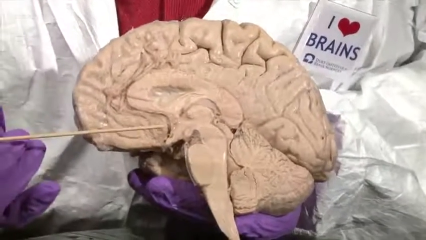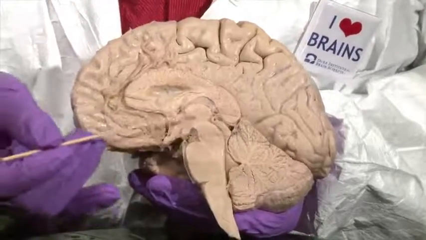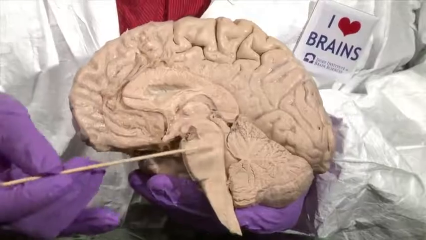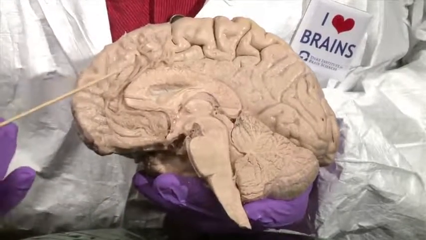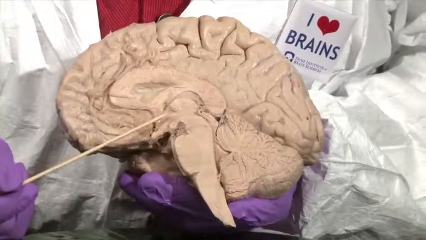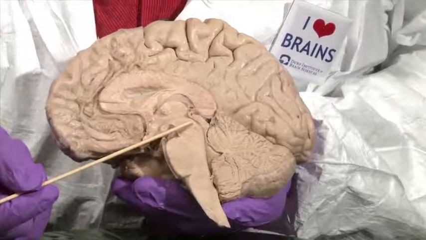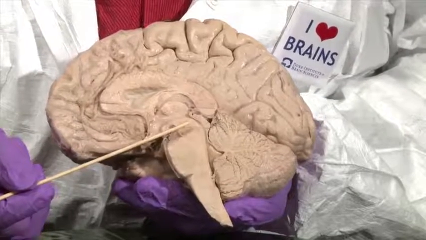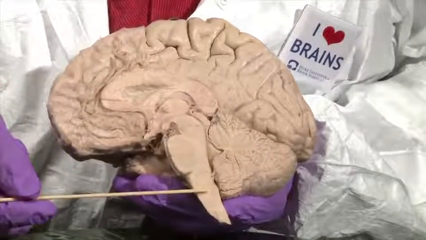We'll come back and talk more about the structures that are visible here in the brainstem in another lab lesson. But for now, again, just to quickly review, we have the forebrain, including the telencephalon and the diencephalon, the midbrain, or the mesencephalon, and then below the midbrain is the rest of the brainstem, including the pons, the cerebellum, and the medulla oblongata.